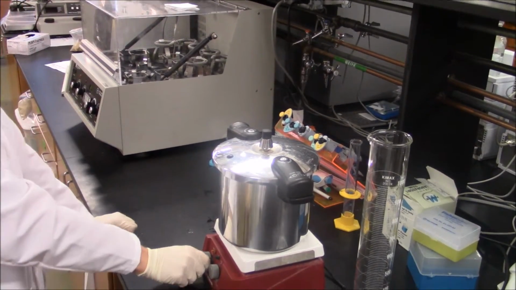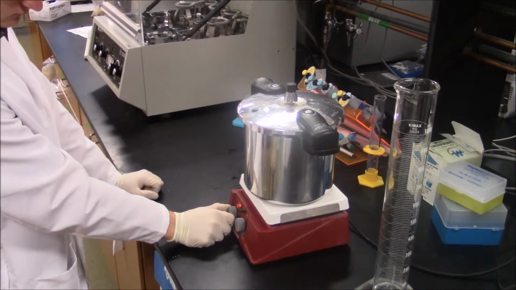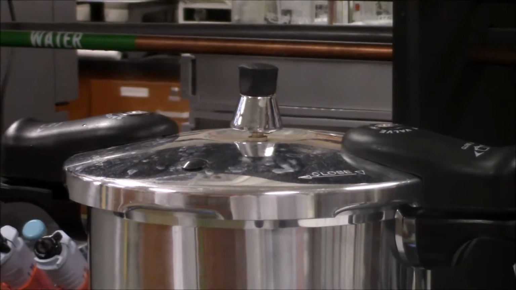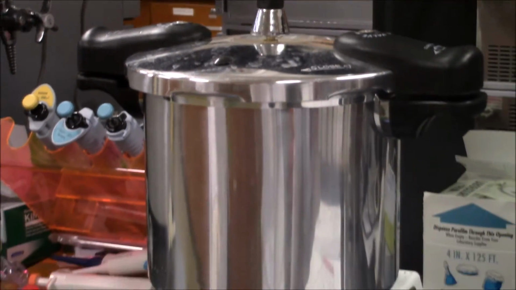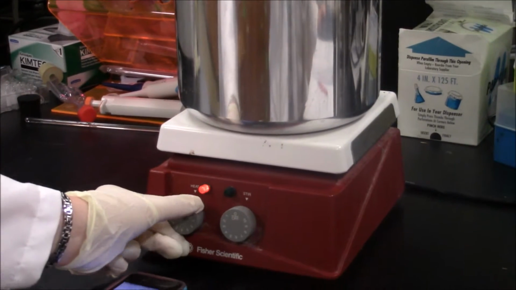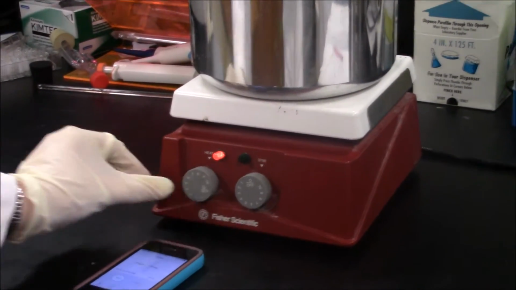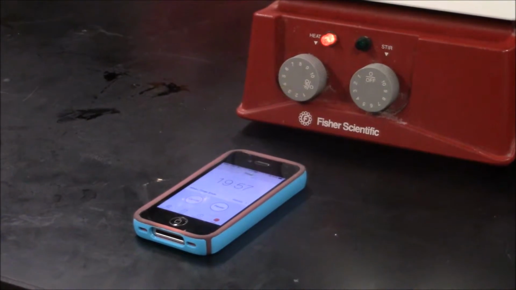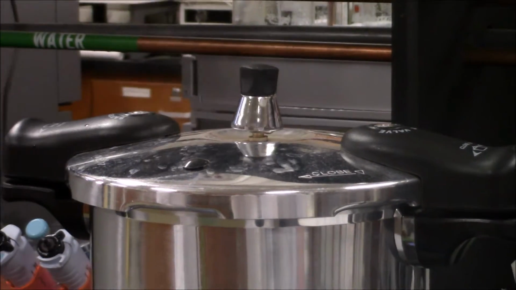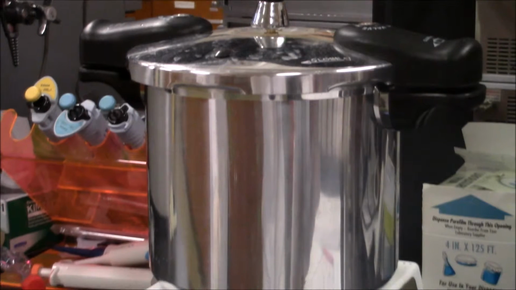The water has reached a boil once the safety valve, the knob on the top of the pressure cooker, begins to rock gently. At this time, the temperature should be reduced slightly, and then the flasks should be left in the pressure cooker for 20 minutes. Watch the safety valve to ensure that it continues to rock gently, adjusting the temperature as necessary.